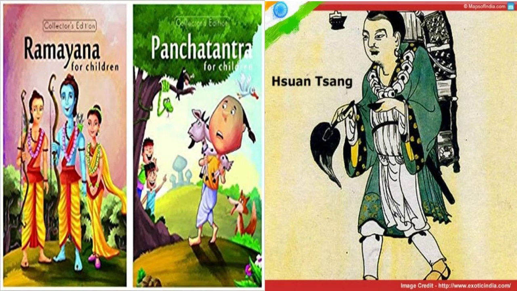The ideas of the Upanishads and the Ramayana and the stories of the Panchatantra were shared with each other. The Indian numerals and the decimal system, including the concept of zero that India invented, were accepted globally. On the other hand, the influence of Greek sculpture and the architectural styles of domes and minarets from West Asia can be seen in different parts of our country.